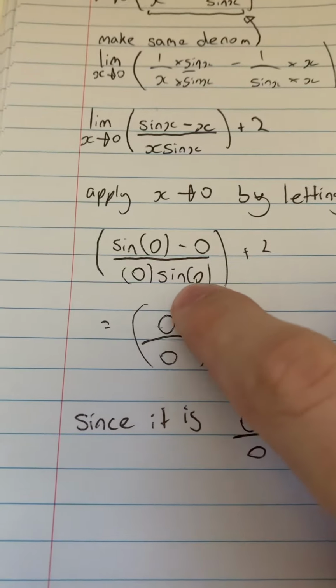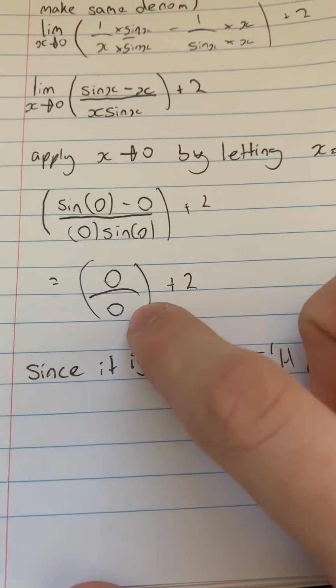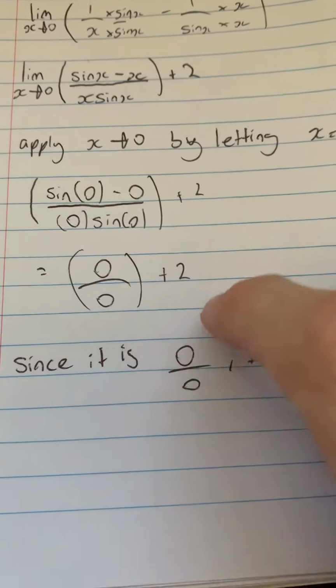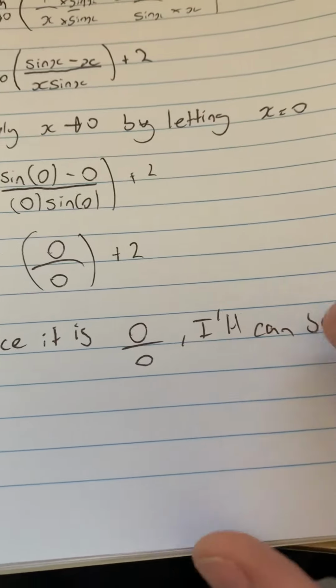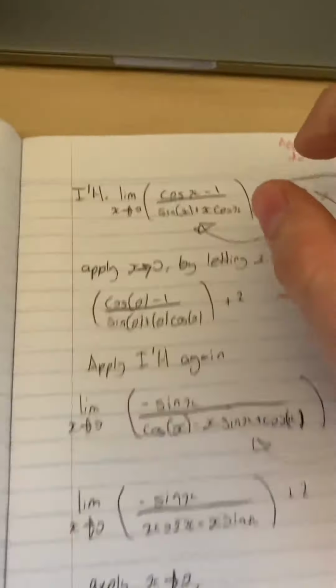We then get this function right here. Knowing that sine 0 equals 0, we then find that it equals 0 on 0 plus 2. Since it is 0 on 0, we can apply L'Hopital's rule, which then just means applying the differential on top and bottom of the equation.